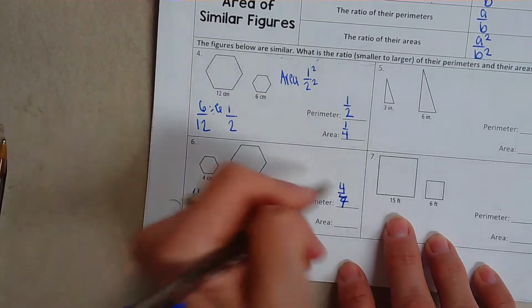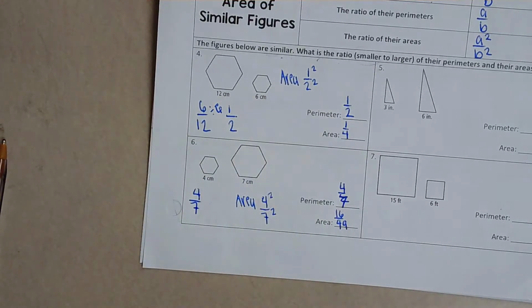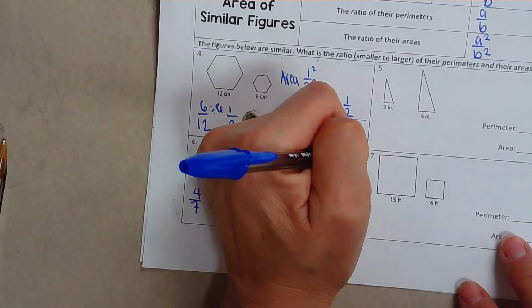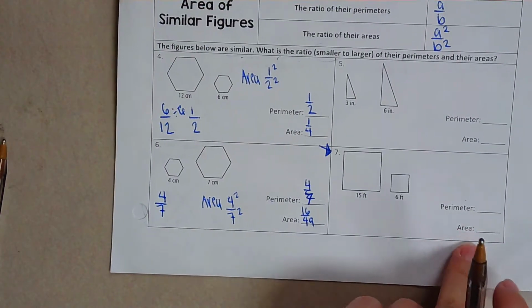So square it, and I end up with 16 over 49. Okay, you guys pause me for a minute and try number 7. Okay, hopefully you got number 7. We can check this answer in class.